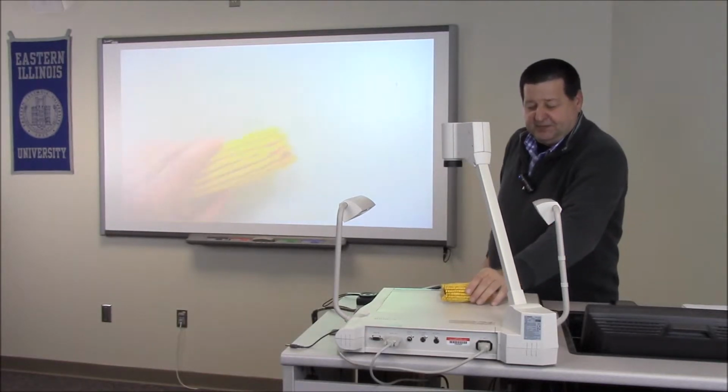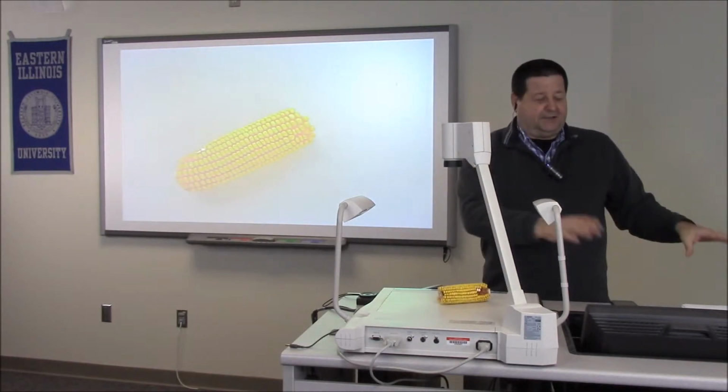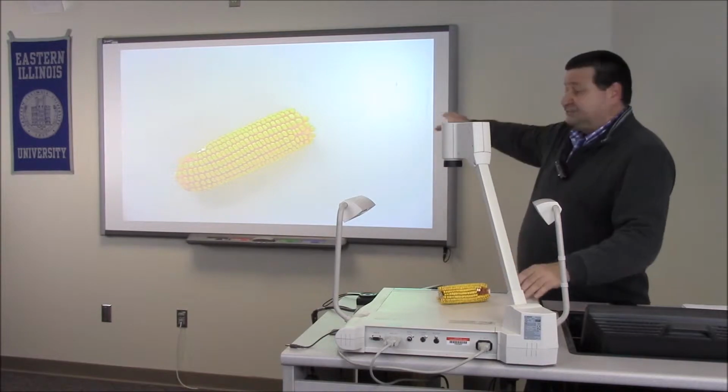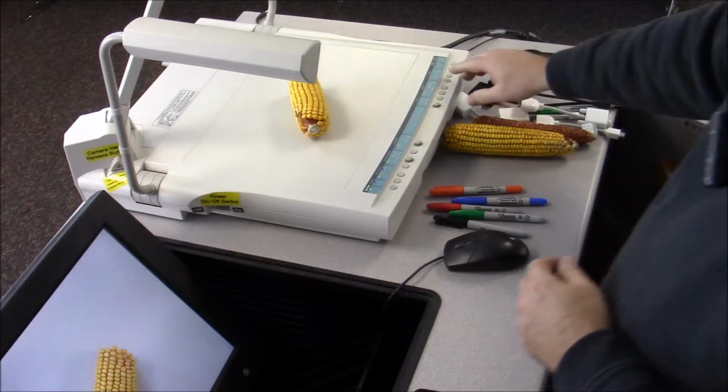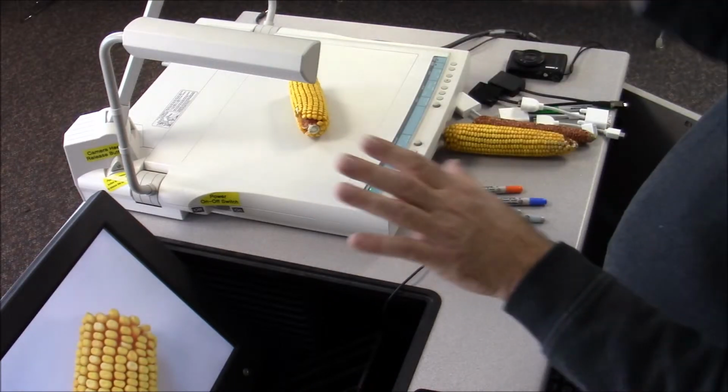I can just simply place the item on the document camera table, and as long as we're set up properly and on the right switch, it's displayed up to the front of the room. I can also use the telephoto zoom to zoom in and get exactly the picture that I want.